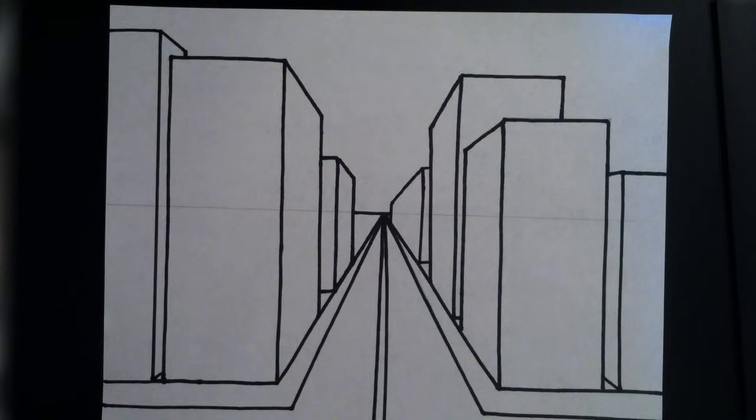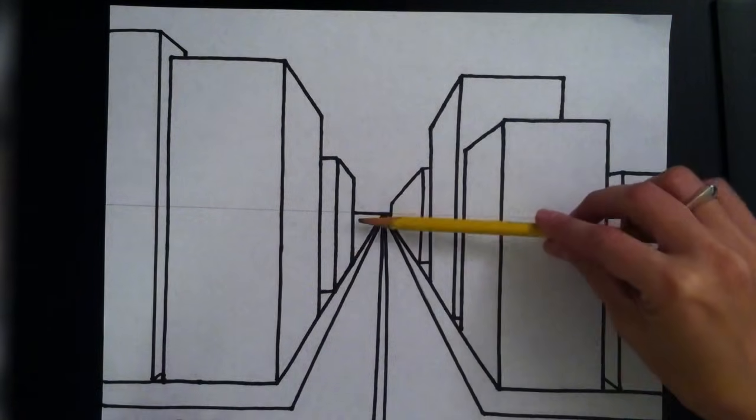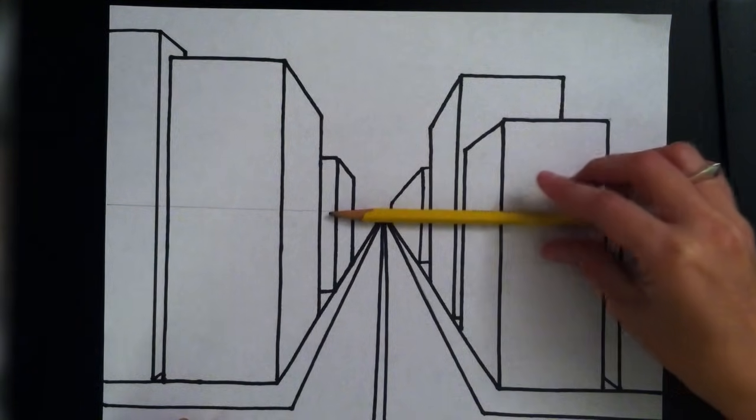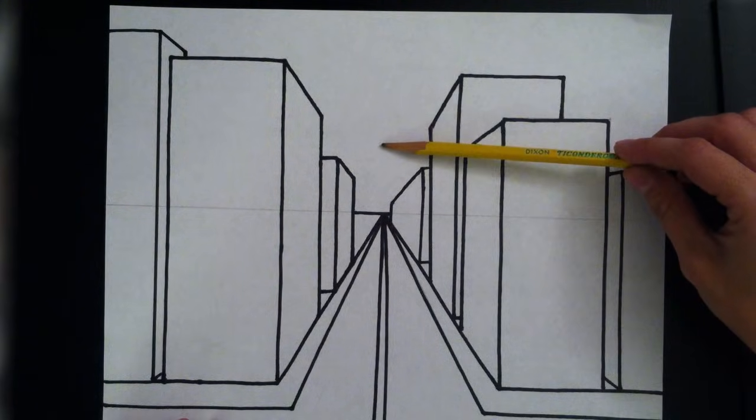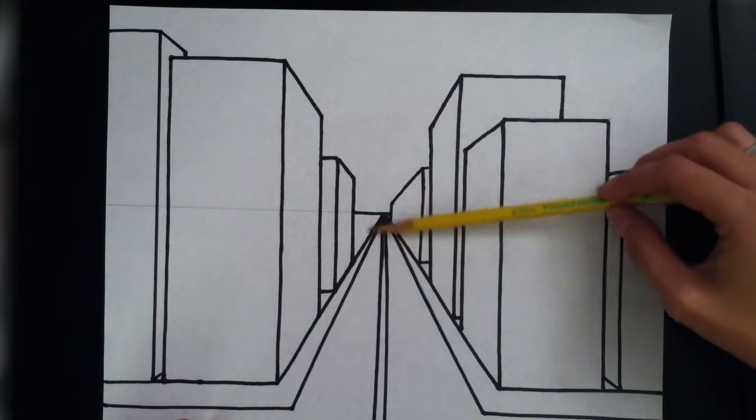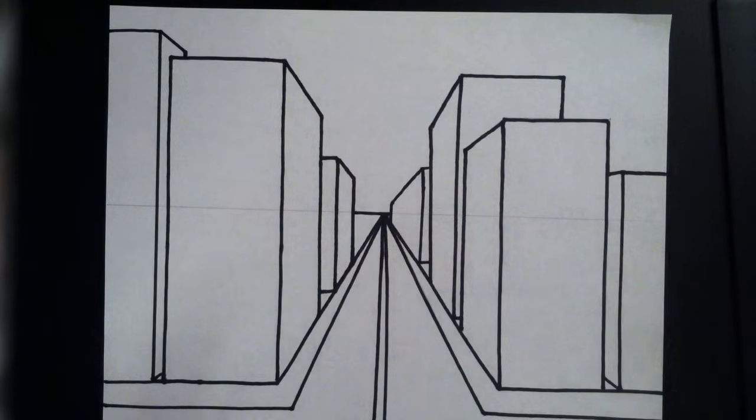The first word is horizon line. The horizon line is a line that goes across the paper and it just divides where the sky stops and the ground begins. So right here is our horizon line in this picture. If you look here, you can see that the sky is above that line, and below we have the street and the rest of the ground.